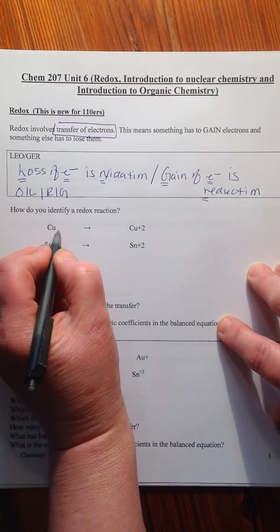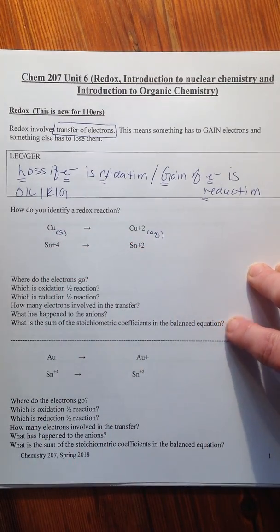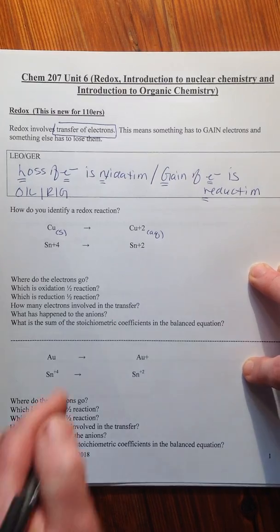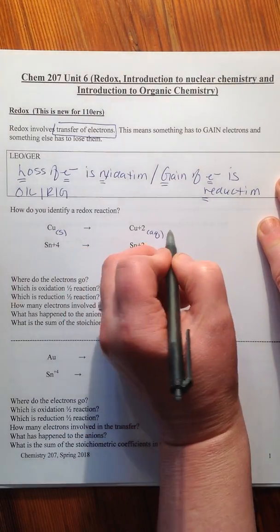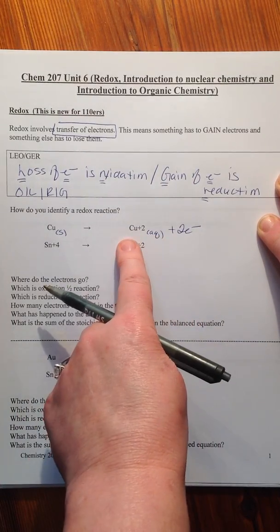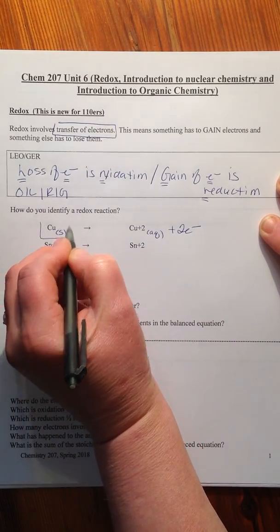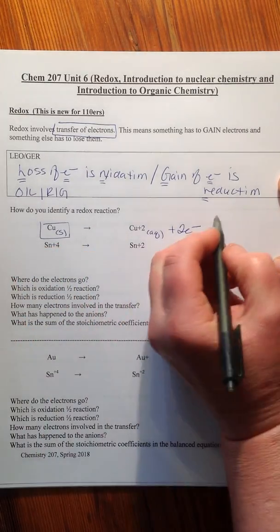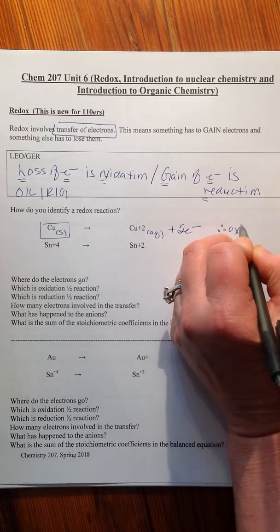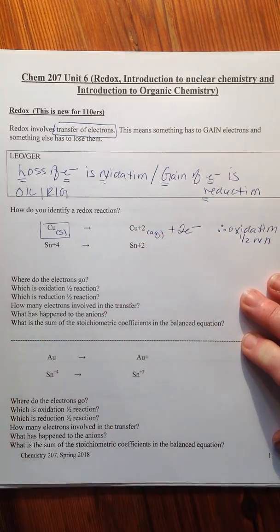If we go from copper, which is a solid, to copper 2, which would infer that it has to be aqueous, in order to go from neutral to +2, we have to lose 2 electrons. 2 positives plus 2 negatives equals 0. Therefore, the copper that we've started with is oxidized, and this is the oxidation half reaction.